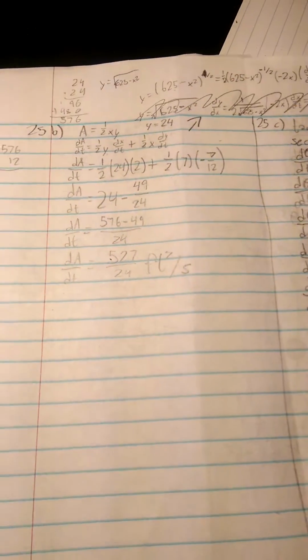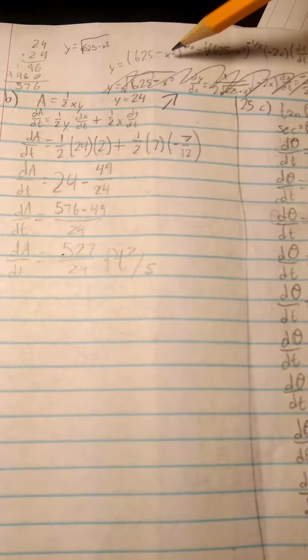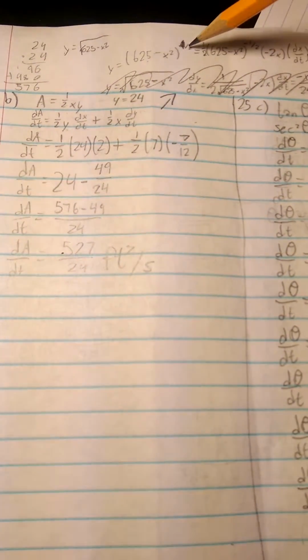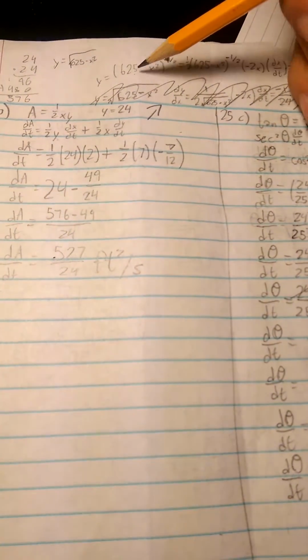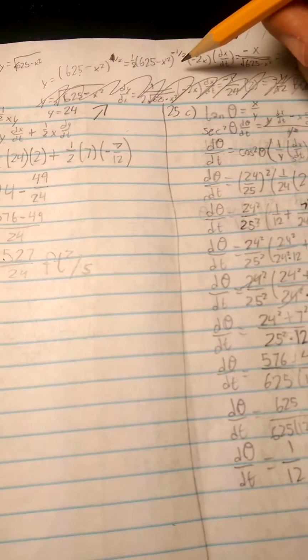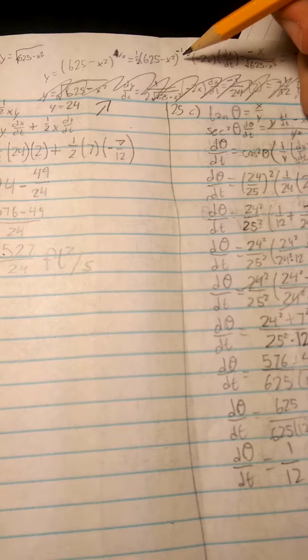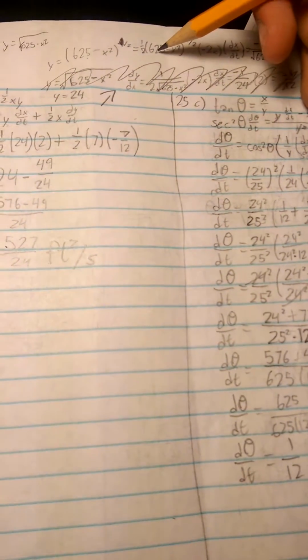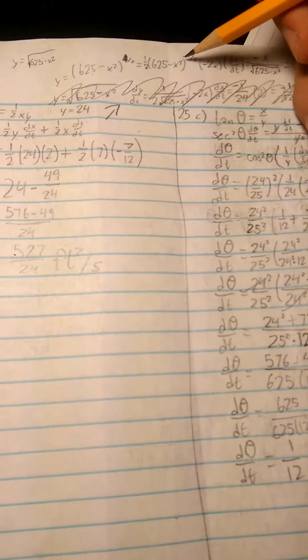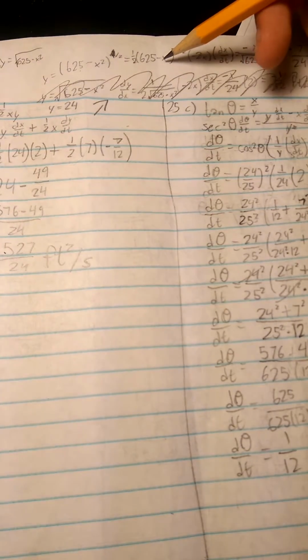Then you're going to want to figure out what y is. We already know that y equals the square root of 625 minus x squared. So I put that in parentheses with a half exponent. Then you use the chain rule. You leave the inside alone and just do the outside. So you put the half down, and you subtract 1 from the exponent. So you're going to end up with half times 625 minus x squared, all to the power of negative 1/2. Then you do the derivative of what's on the inside.